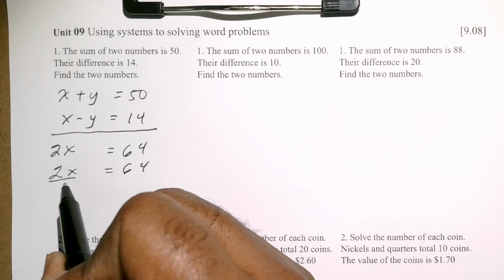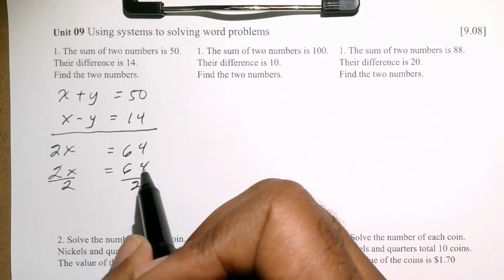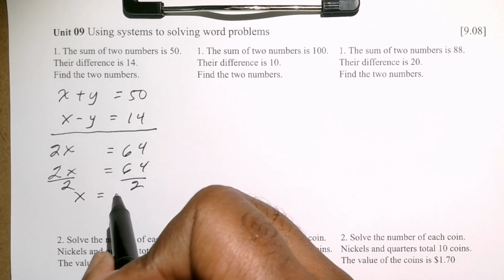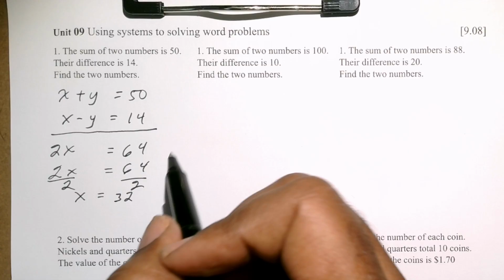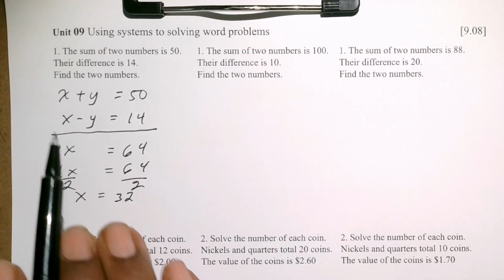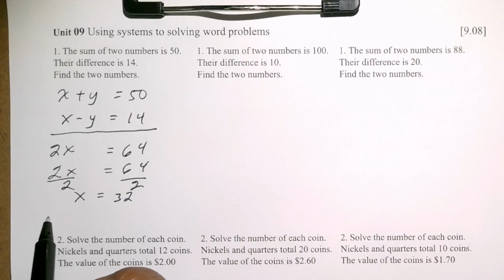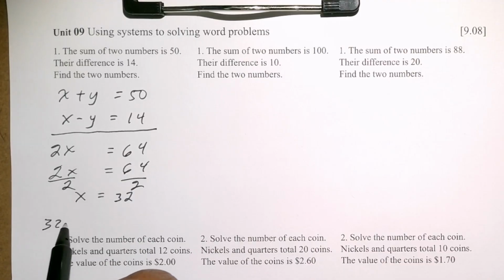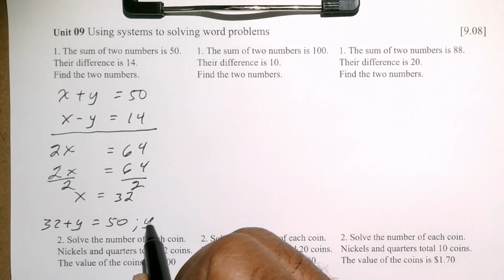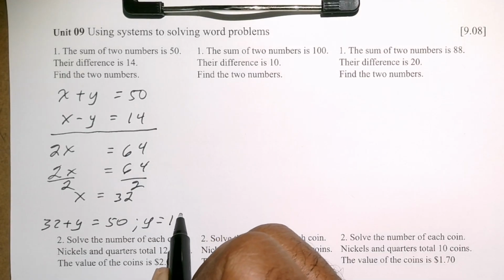Now I'm going to take my 2x equals 64. I'm going to divide both sides by 2 in order to get a 1x. So 2 divided by 2 gives us 1x. 64 divided by 2 gives us 32. So I can see that my first number is 32. So since x is 32, the question is 32 plus what is 50? And if I subtract 32 from both sides, we will find that y is going to be 18.